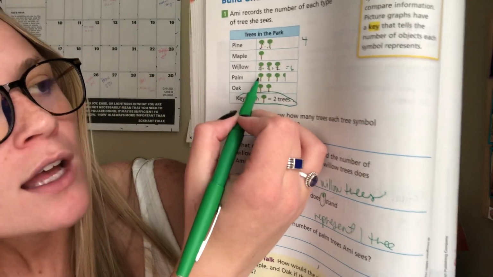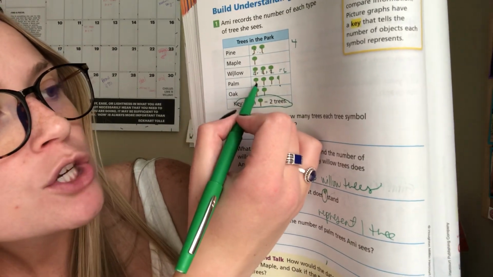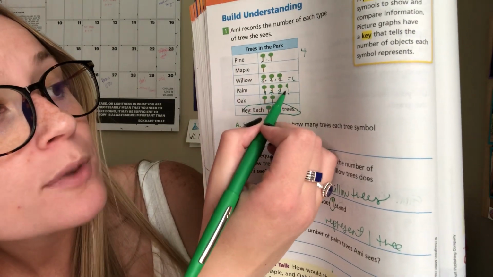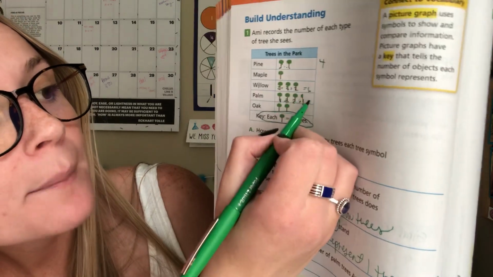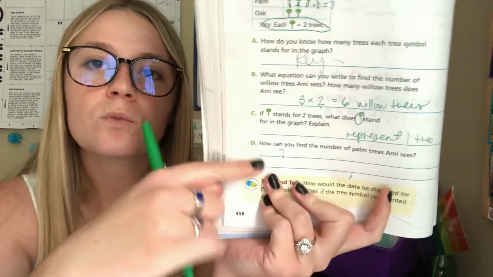And then part D says, how can you find the number of palm trees Amy sees? So let's go to palm trees. So we have full symbols and a half symbol. So I'm going to do 2 plus 2 plus 2 plus 1. And that will get me 7 palm trees. Then write out what we did at the bottom. You'll just say each full symbol represents 2 trees. So I did 2 plus 2 plus 2 for the 3 full trees, and then added 1 for the half symbol. And that got me 7 palm trees.